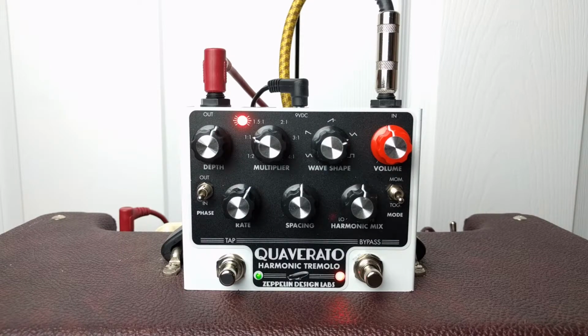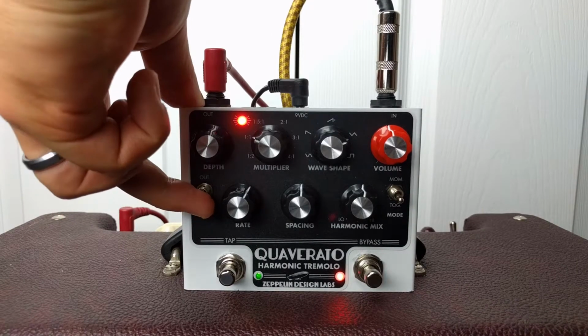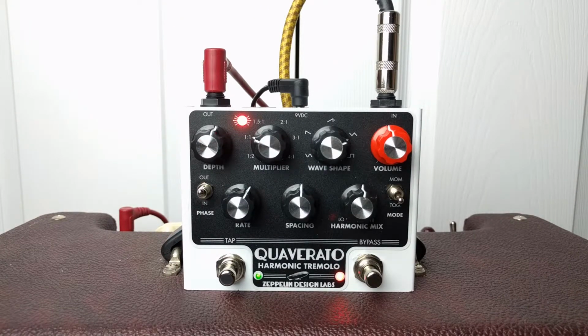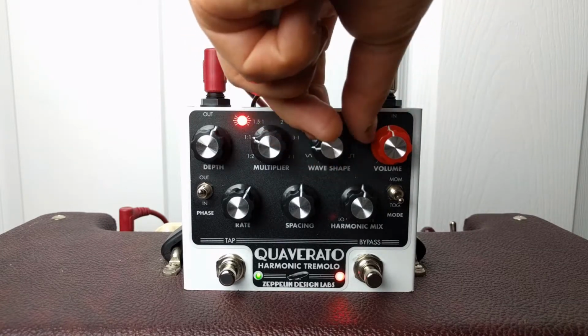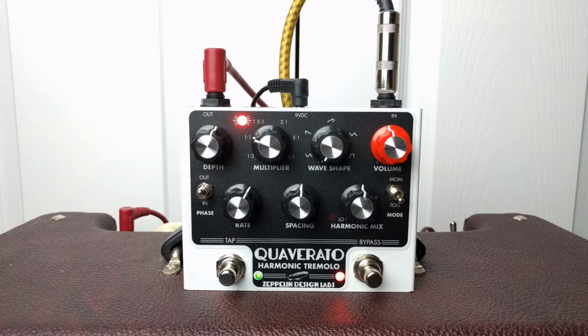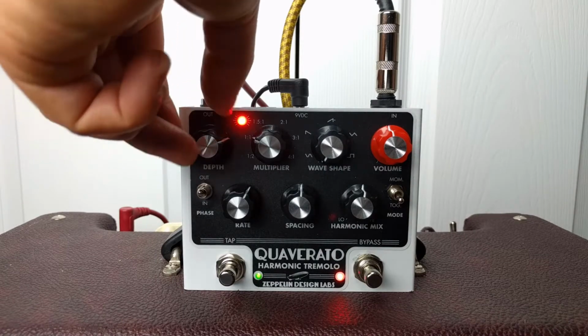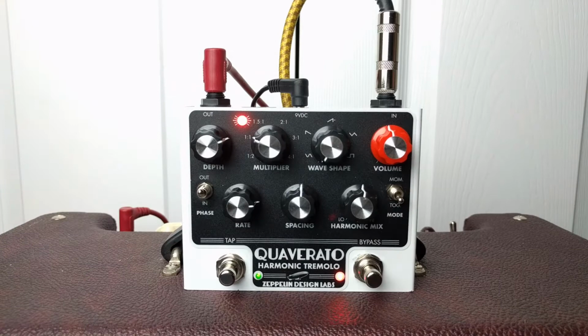So at this point, I want to flick the phase to out of phase to get this harmonic tremolo. We'll turn the guitar back up. Let's keep it, actually let's move it to sinusoidal and see what we can get. I'm going to turn up the depth on that and turn up the rate just a little bit.